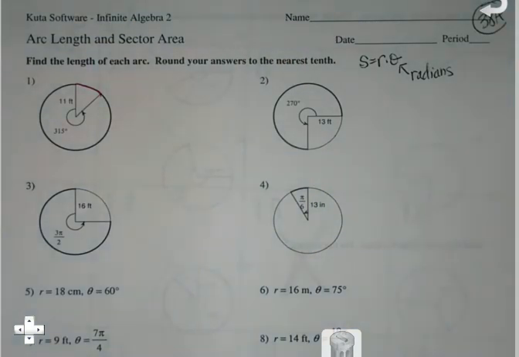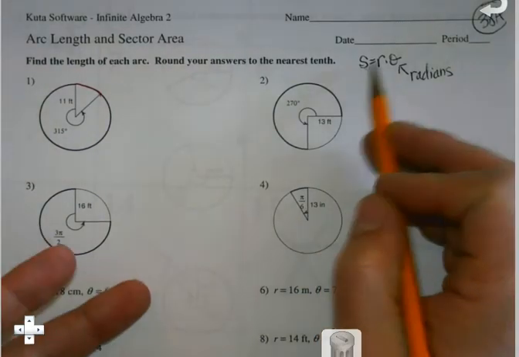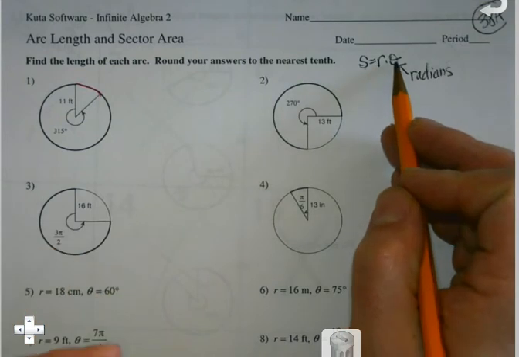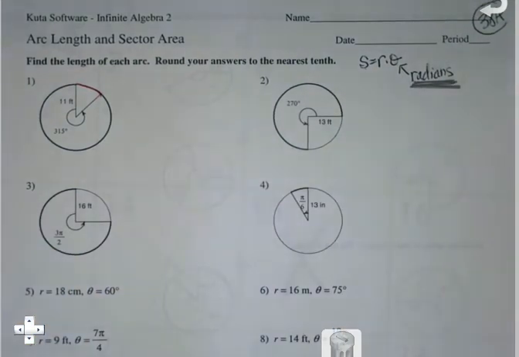But here's the kicker, and this is what everybody always forgets, and then they get it wrong. The formula for arc length isn't hard. It's radius times angle. But this is the key: it has to be in radians. If it's not, we need to convert it.